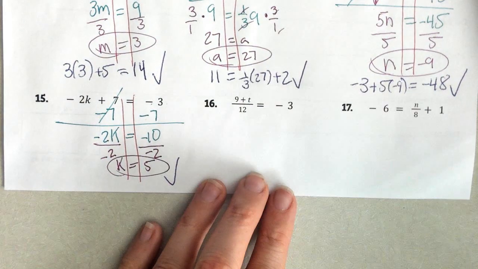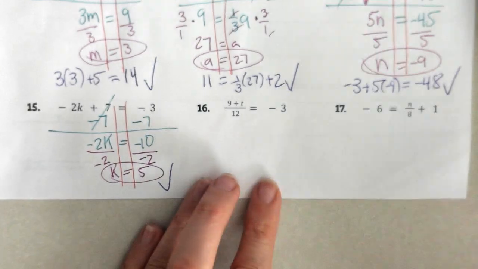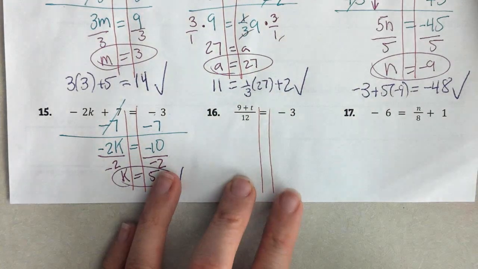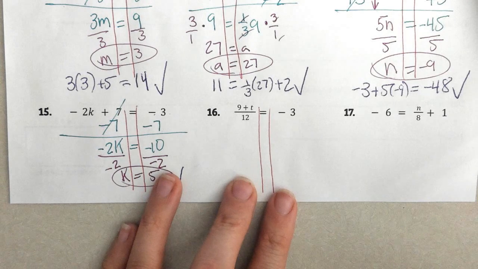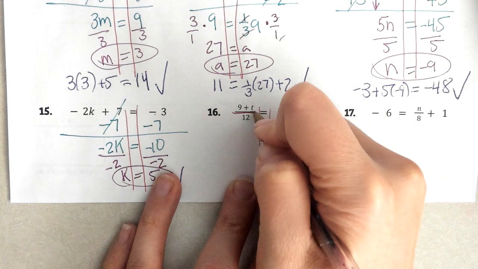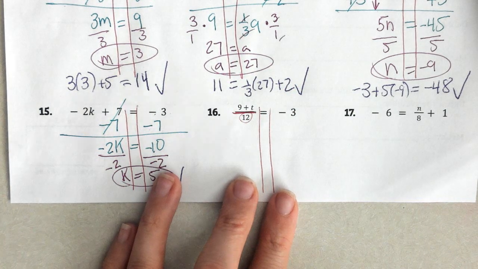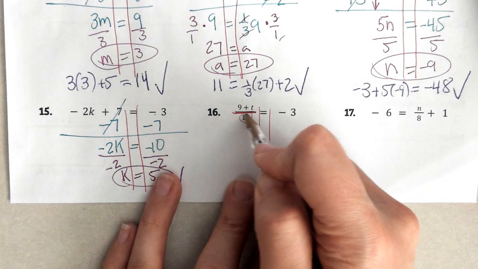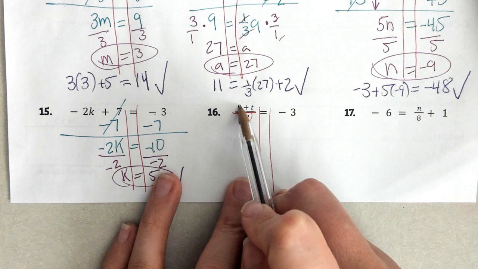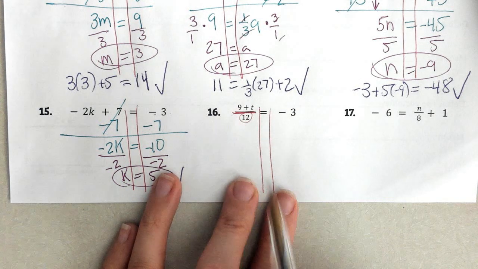On the next one, notice how the next one is different than every other problem we have done. When we did some problems like this on the homework the other day, this was the section that everybody was like, I don't know how to do this. Remember, on these, you have to get rid of that divided by 12 first, or whatever it is dividing by, because that fraction bar is going across the entire thing. So we can't touch that 9 until we get rid of this part.